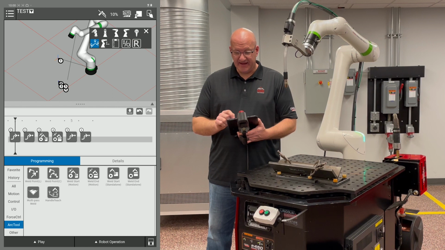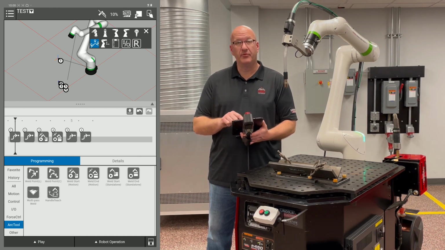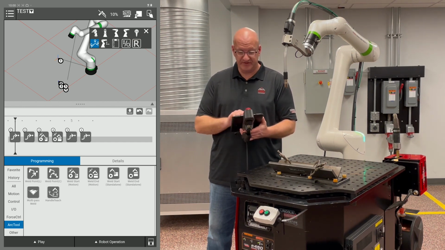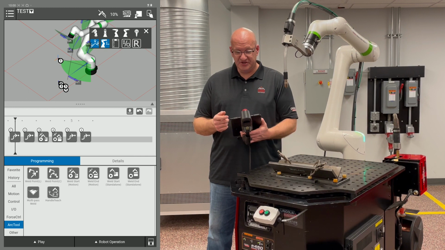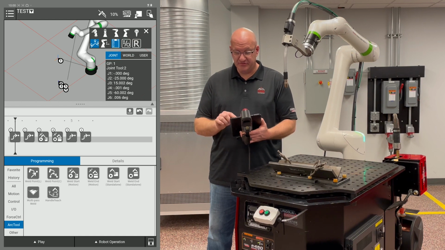The next line down, I have the icon enabled to show my points in my program. So you can see the points there, and they're all labeled out, and they correspond with the timeline points right below it. If I click the icon next to that, I can see which direction each joint moves and which each joint is labeled. To the right of that, I can choose to see where the position is of my tool center point in space.